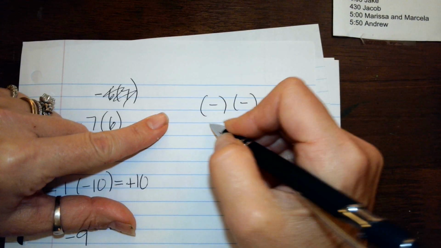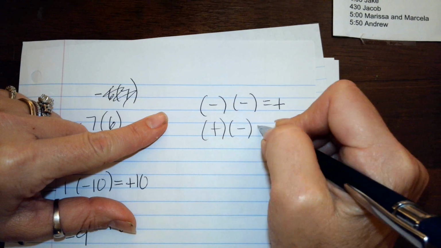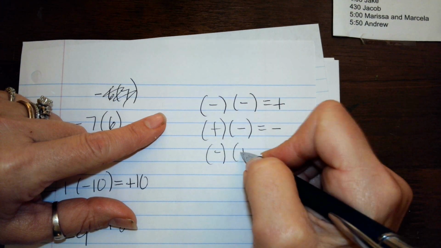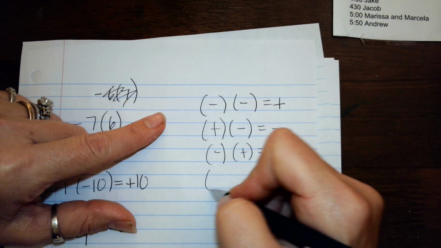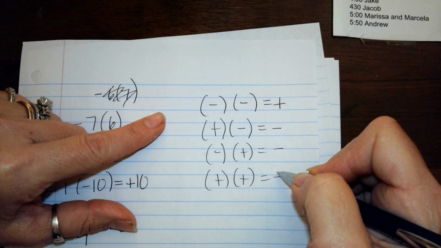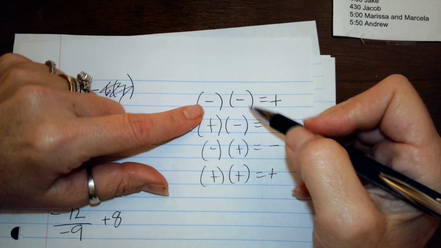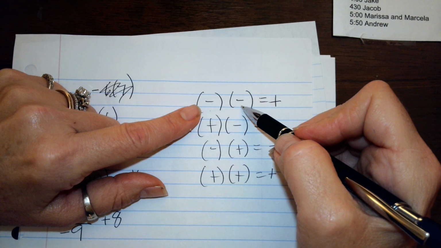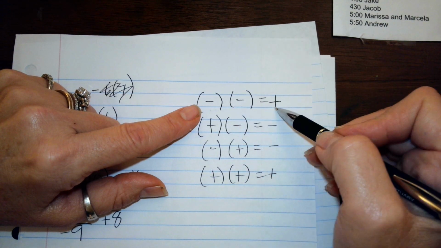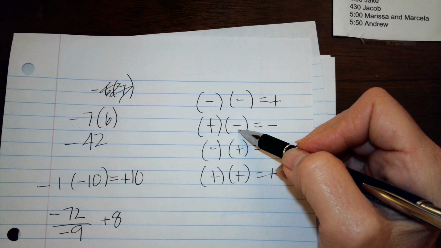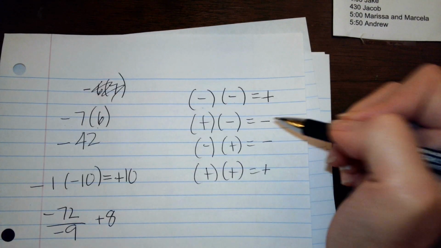So remember, when you're multiplying or dividing, if you have 2 negatives, it's a positive. If you have a positive and a negative, it's a negative. If you have a negative and a positive, it's a negative. And if you have a positive and a positive, it's a positive. So think about it like this. If a negative person is having a conversation with another negative person, it's a positive experience. If a positive person is having a conversation with a negative person, it's a negative experience.